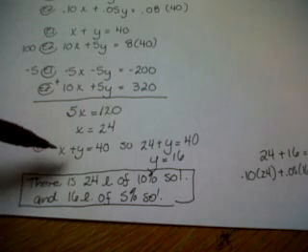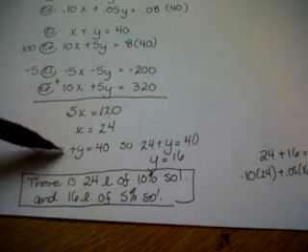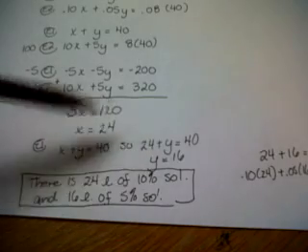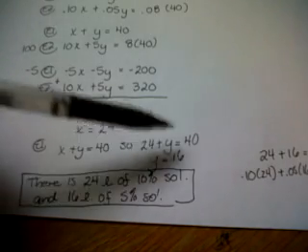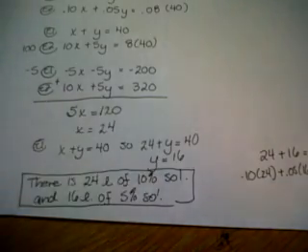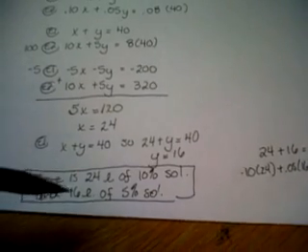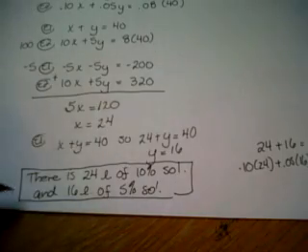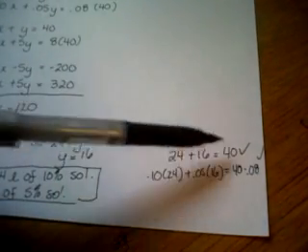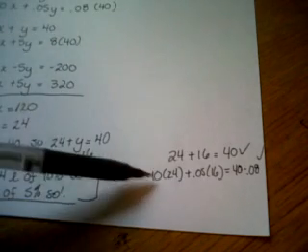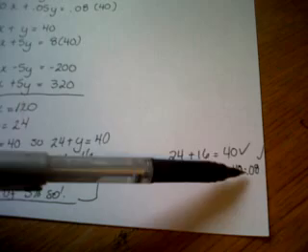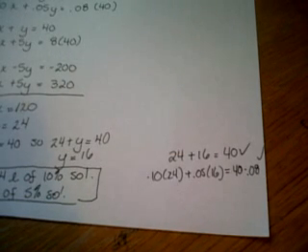Now I need to go back and find my y. So I'm going to use my equation 1, which is x plus y equals 40. So I have 24 plus y equals 40 because I substituted 24 for x. Solve, and I get y equals 16. That tells me there is 24 liters of 10% solution and 16 liters of a 5% solution. I write my nice sentence. I go and I check my work. 24 plus 16 does equal 40. That checks out. 0.10 times 24 plus 0.05 times 16 does equal 40 times 0.08. And that checks out.